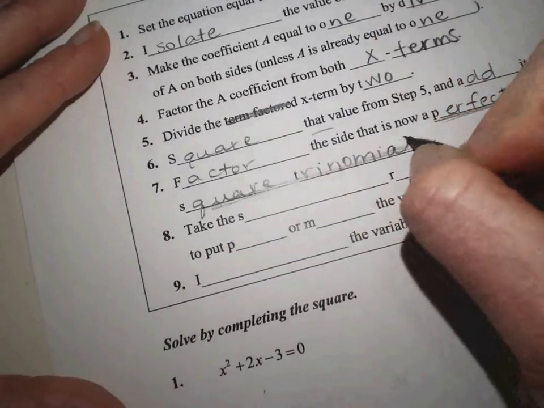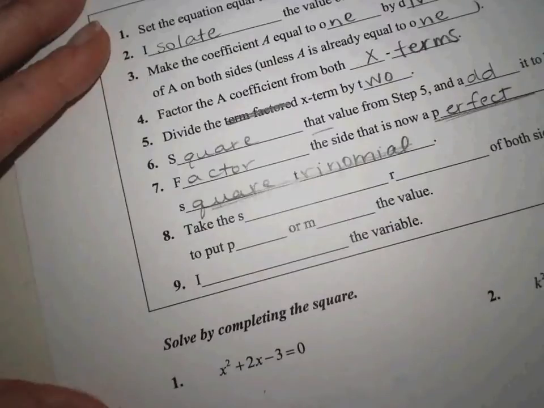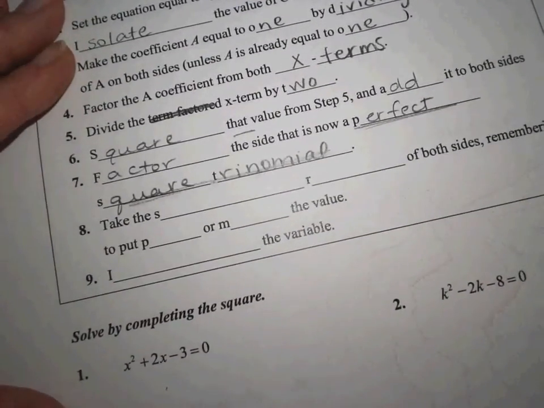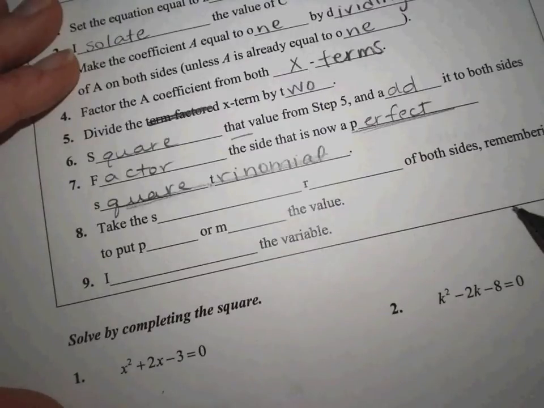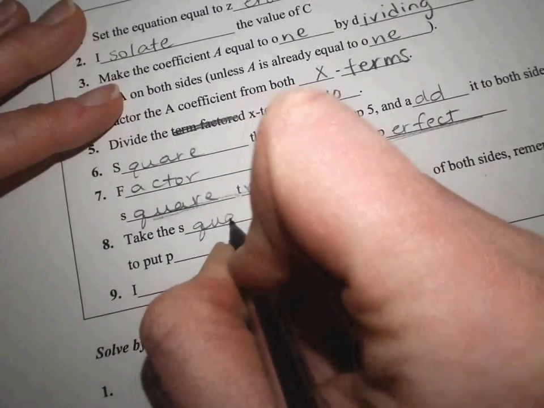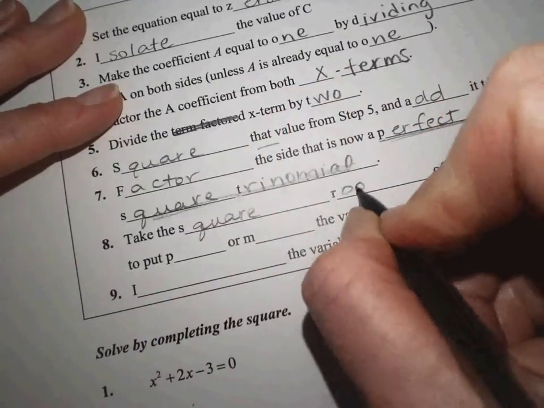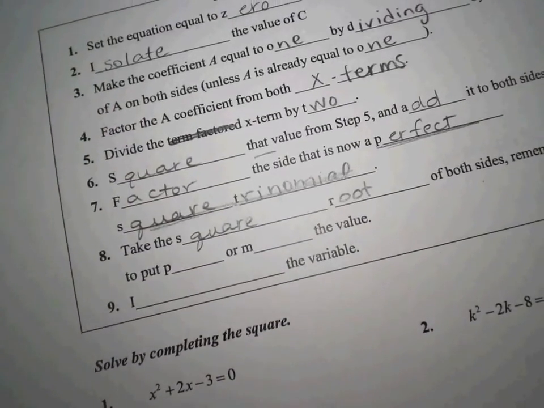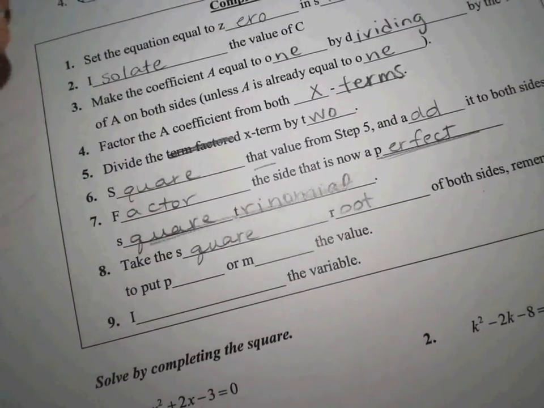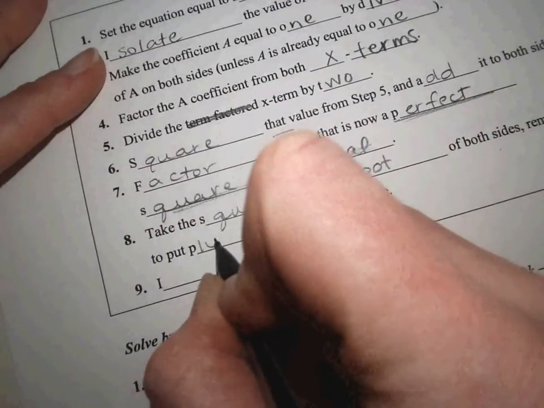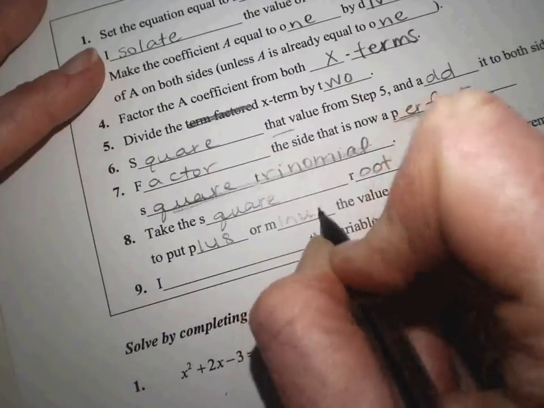Step 8: take the square root of both sides, remembering to use plus or minus the value.